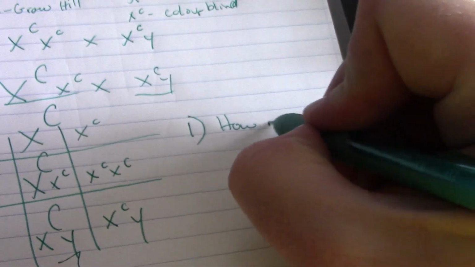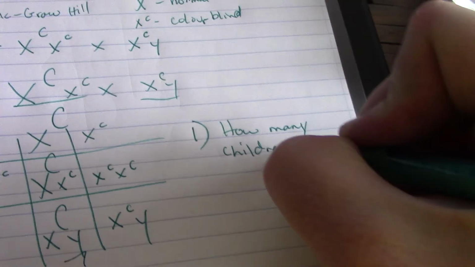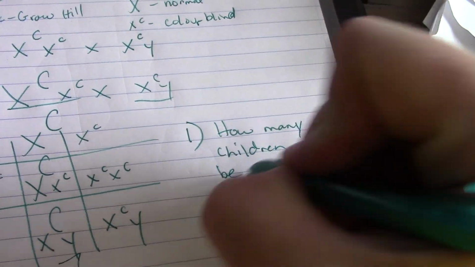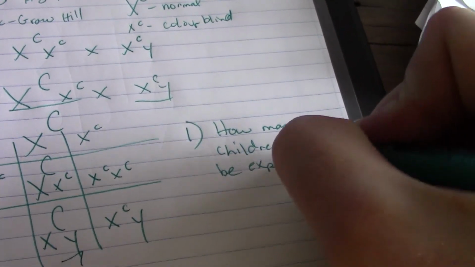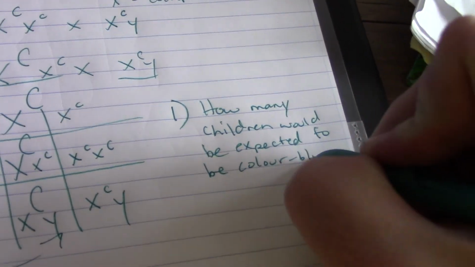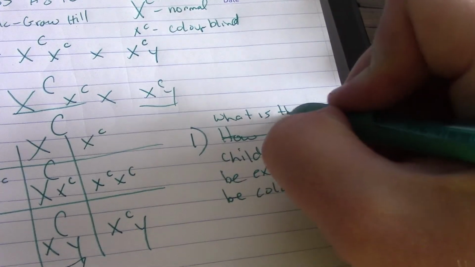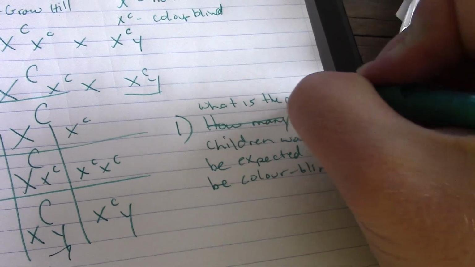One is how many children would be expected to be colorblind? And I should rephrase that. What is the probability a child would be expected to be colorblind?